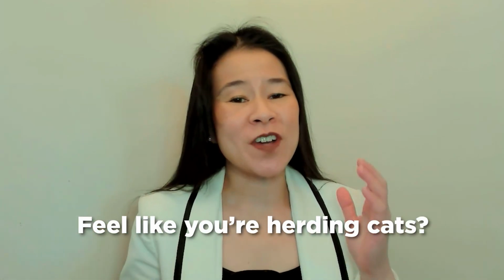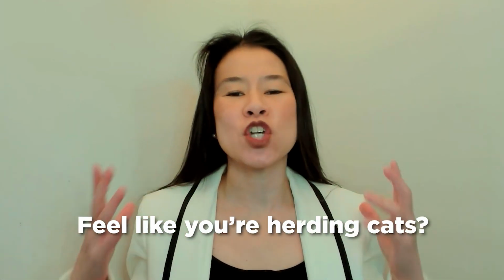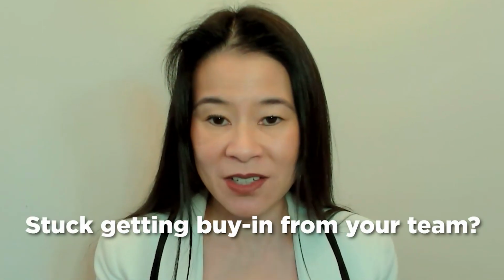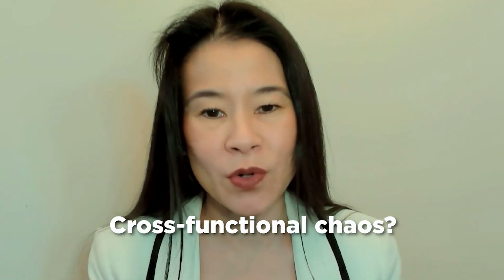You're frustrated because you've got great ideas, clear goals, and determination to make an impact. But somehow, you just can't get everyone on board. Maybe you're managing a team. Maybe it's cross-functional. Maybe you're navigating conflicting priorities. Or maybe you're just trying to secure buy-in from senior leaders who seem to have their own agendas.